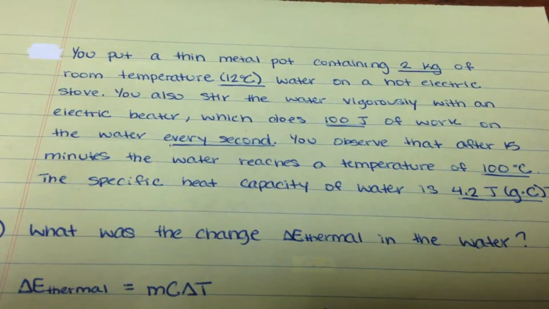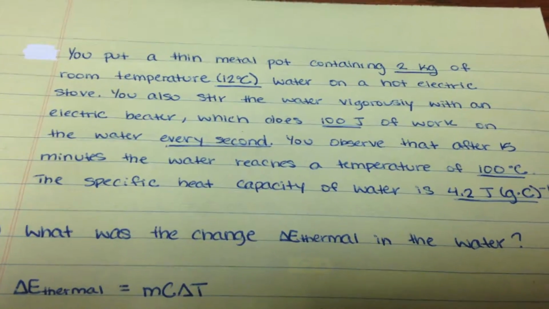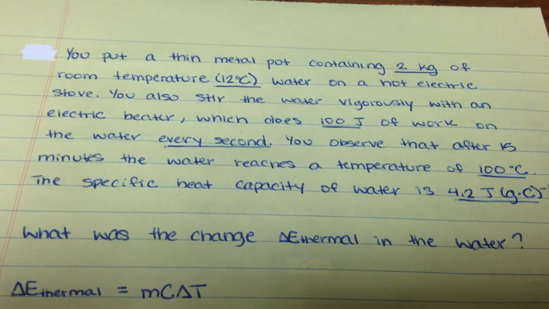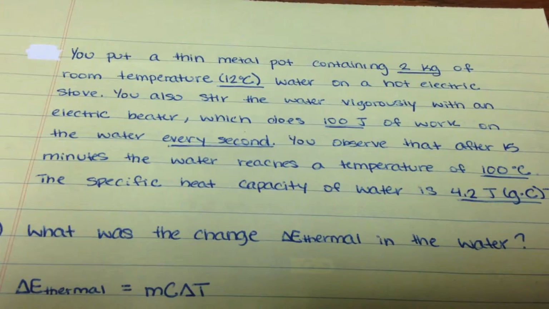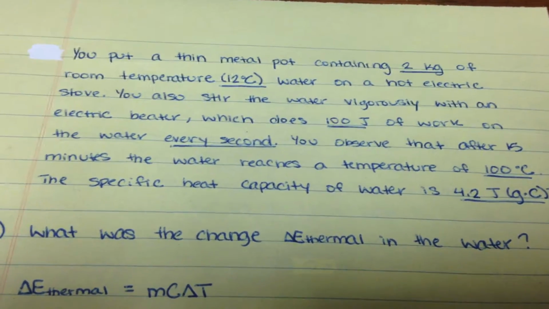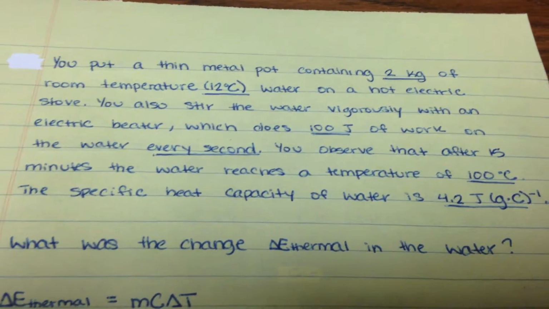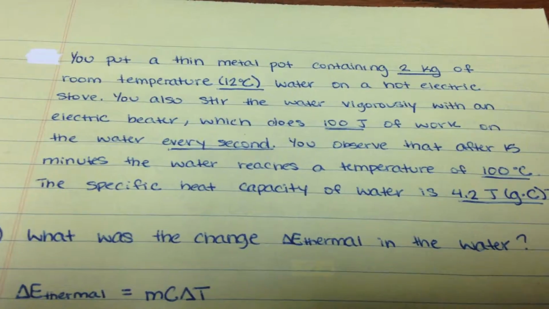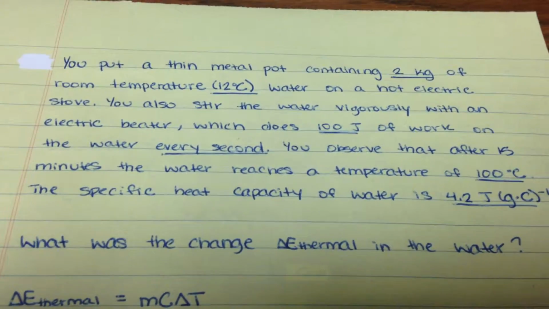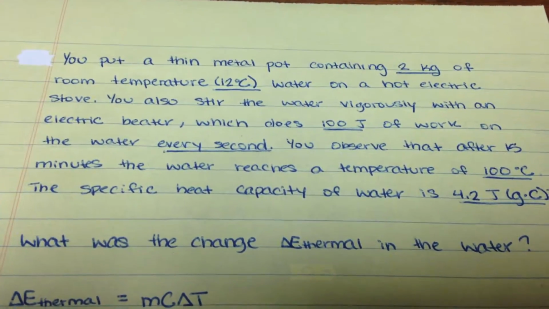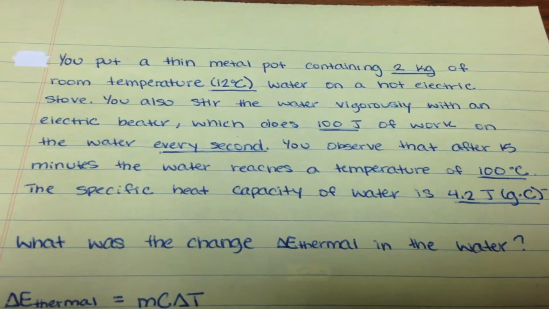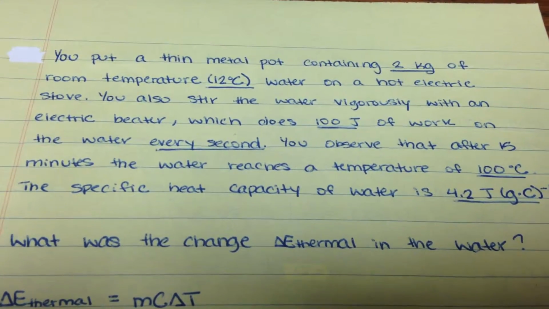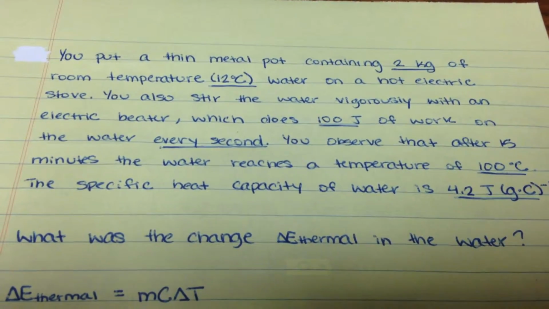So the equation you want to use for E thermal is mcΔT. M is the mass of whatever you're putting into the system. C is the specific heat capacity, which is the 4.2 joules per gram degree Celsius of the water, and then the change in temperature. So you look back at your problem statement. So the mass is 2 kilograms. Your specific heat capacity is 4.2 joules per gram degree Celsius. And then you have to look at your temperature difference.